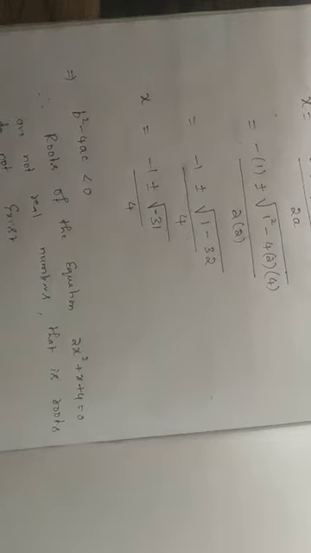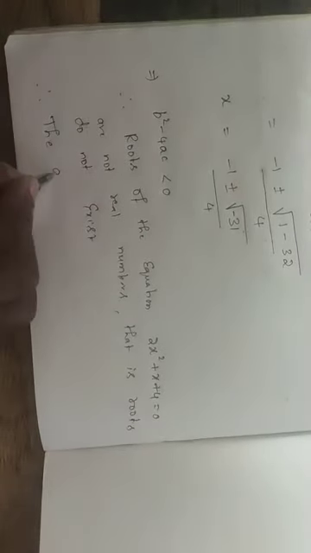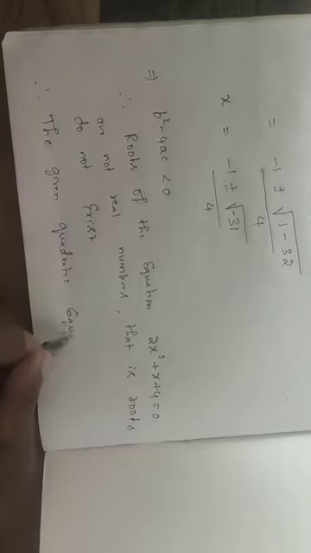Therefore the given quadratic equation has no real roots. Okay, so therefore the given quadratic equation has no real roots.